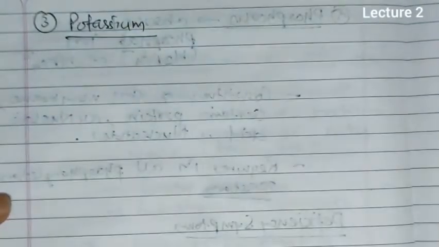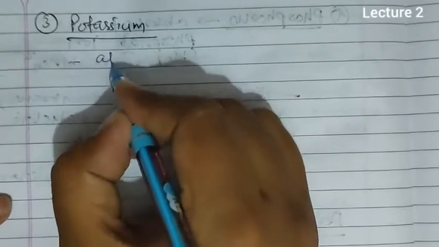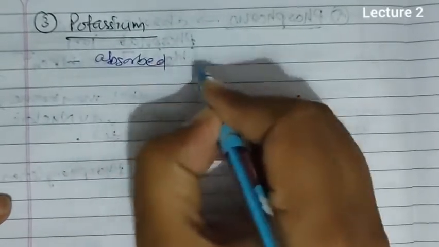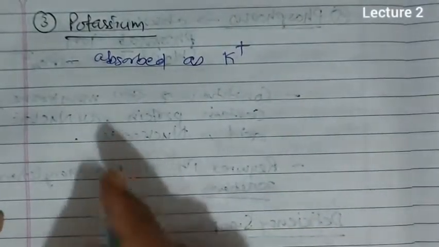Next we talk about the third mineral element, that is potassium. It is absorbed as K+ ion.